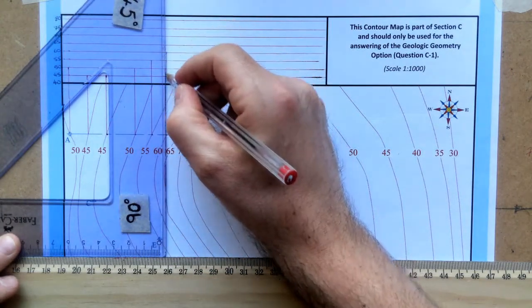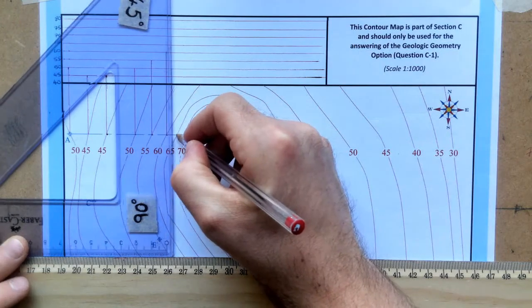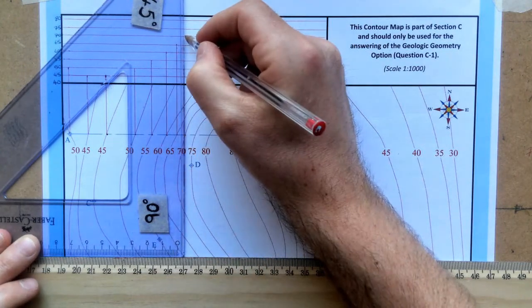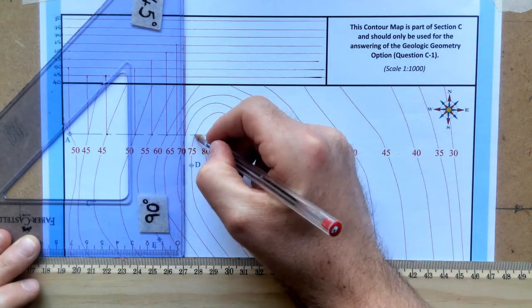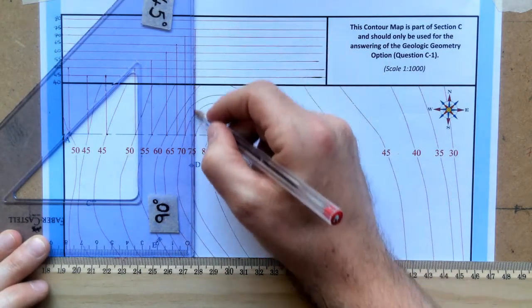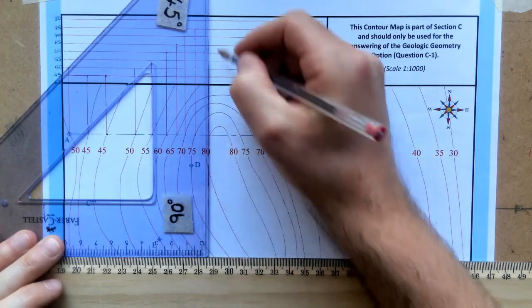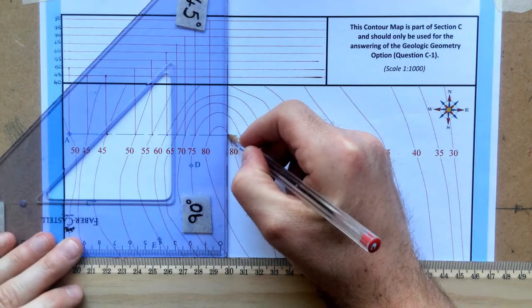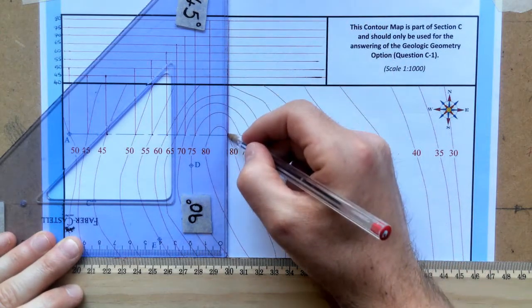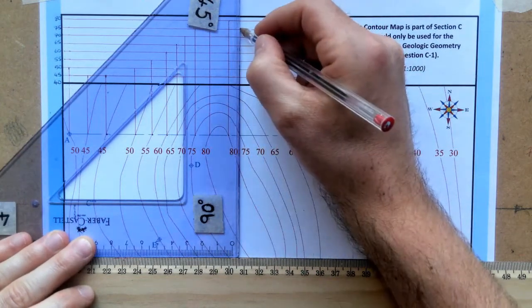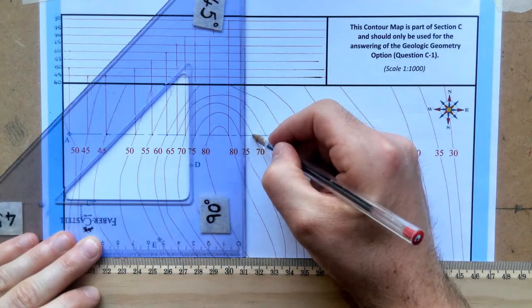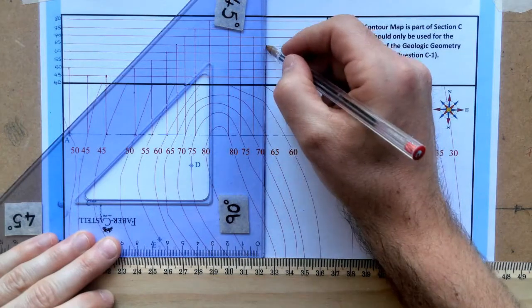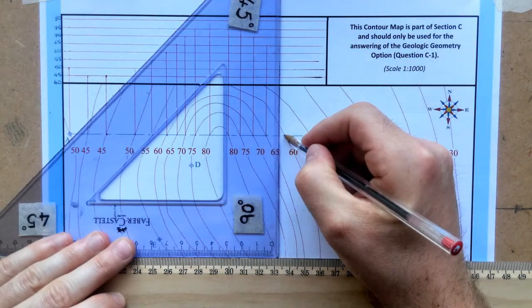65. 70. 75. You can see here it's cutting through the 80 in two positions, right here and here. Then it's going back down to 75, 70, 65, 60, and finally to be at 55.